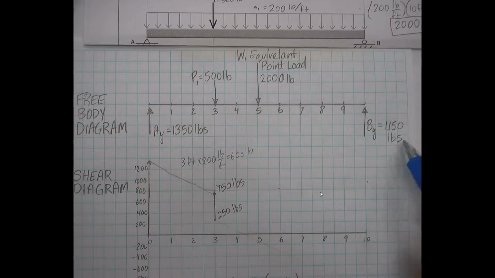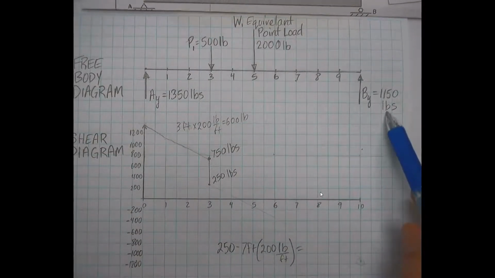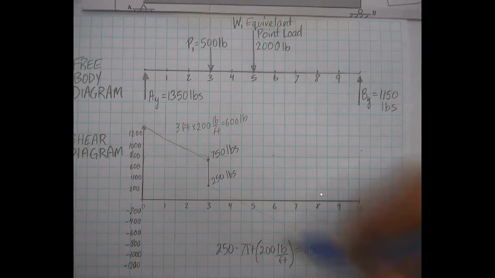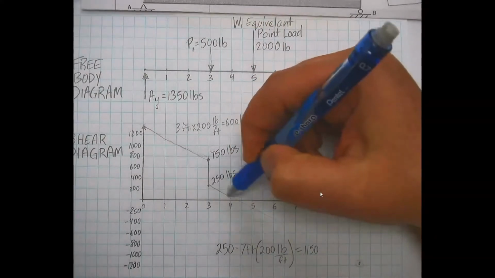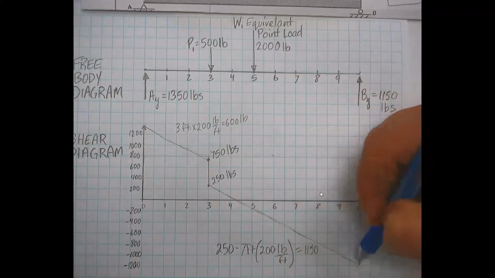The reason that I know that is I'm kind of cheating and I'm just looking at this here. Sorry, you can't see that. I know that we need to end up with 1150 pounds to return to zero here. So if you put that into your calculator, you should find that that is actually 1150 pounds. And that tells us how far we need to go down additionally after we've gone down to there. And so we can go all the way down to right about there.